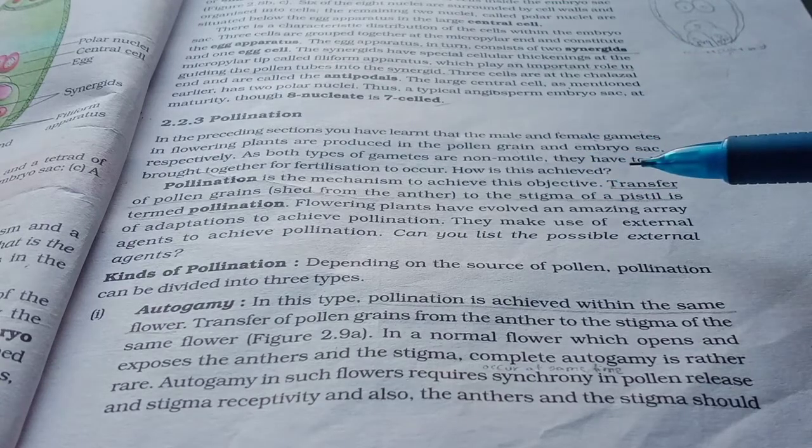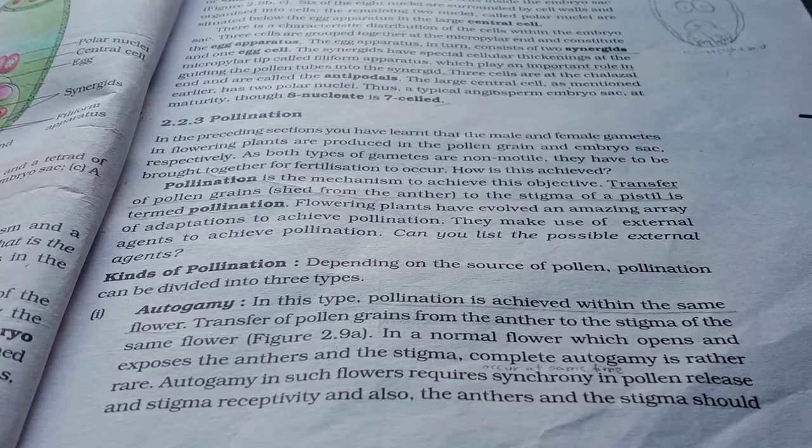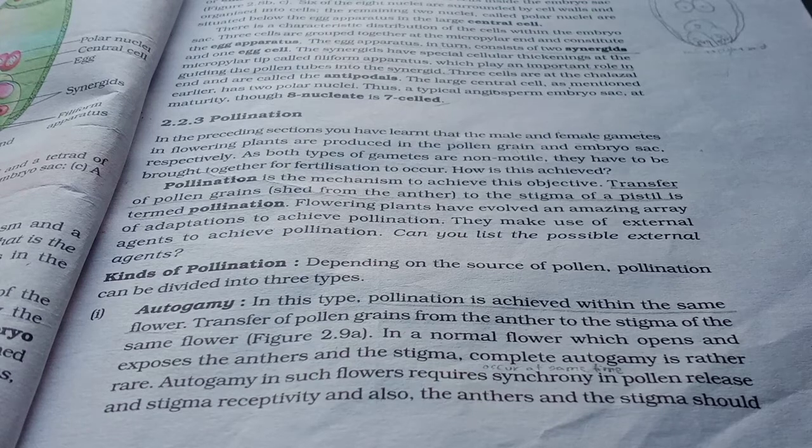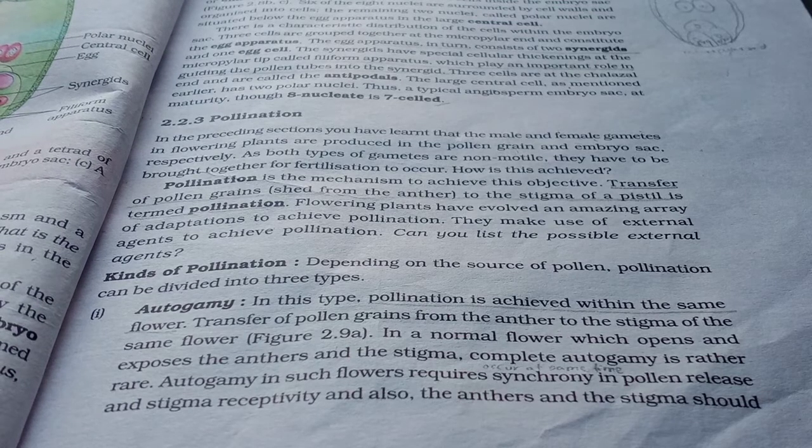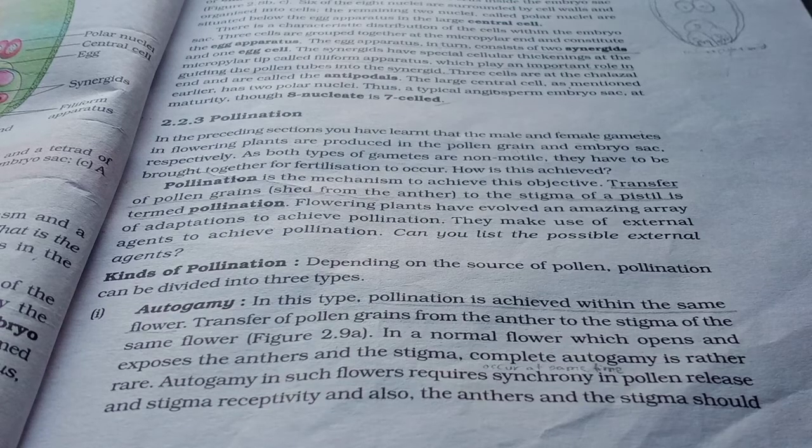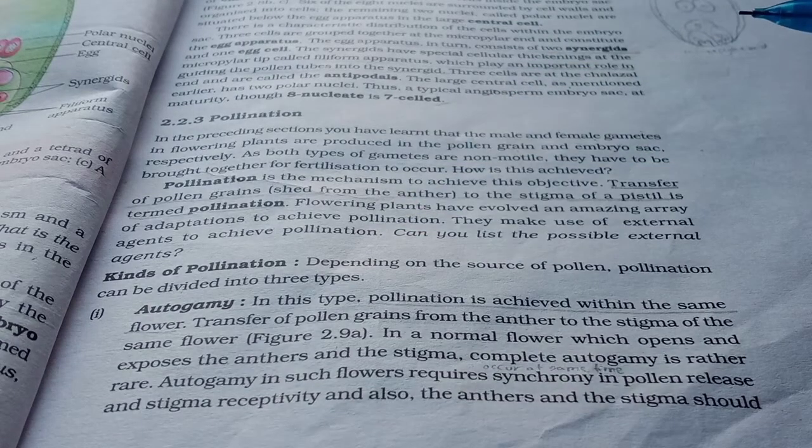Flowering plants have evolved an amazing array of adaptations to achieve pollination. They make use of external agents to achieve pollination. Even animals are included as the external agents. Can you list the possible external agents? We have wind, water, animals as the external agents to achieve pollination. And the next topic is kinds of pollination.